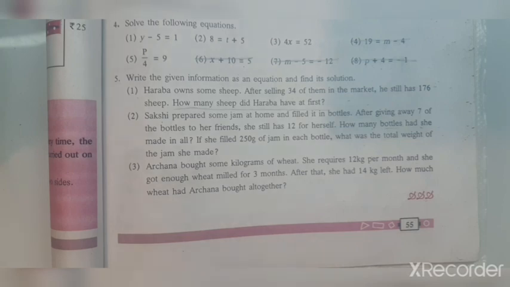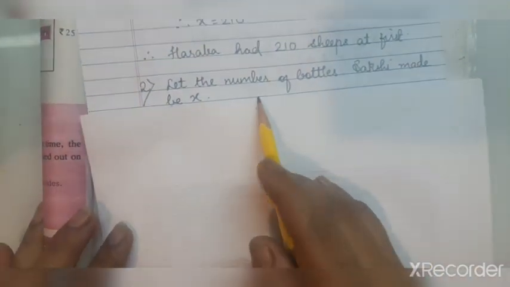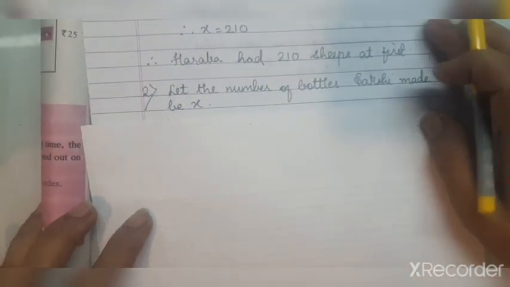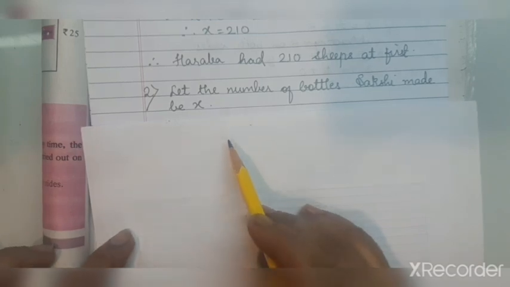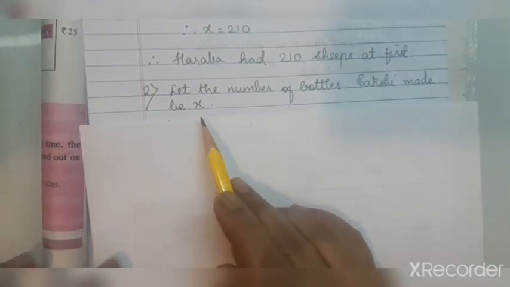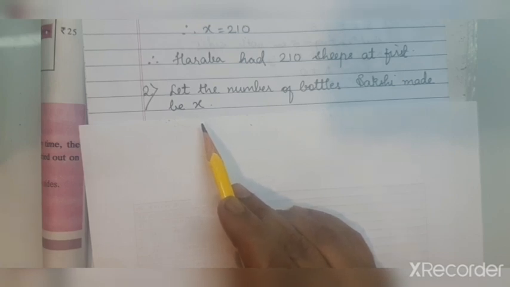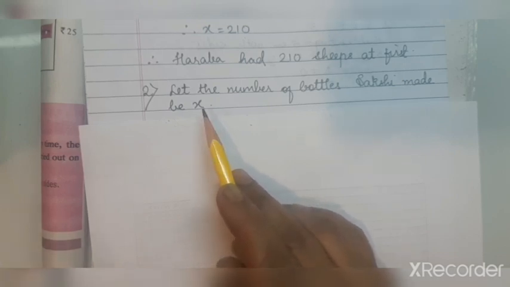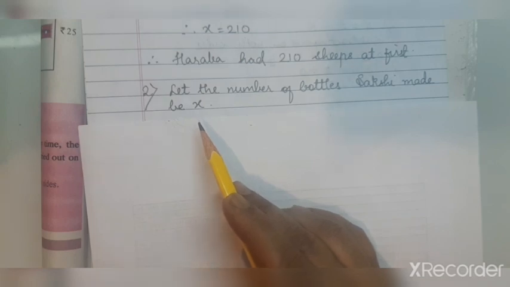So we will consider that as x. What we have to find? We have to consider x. So let us consider the number of bottles Sakshi made be x. Okay, if she has made x bottles, out of that she gave away 7 and still 12 were left. So if she is giving 7 from x, how much are left? X minus 7 are left with her.